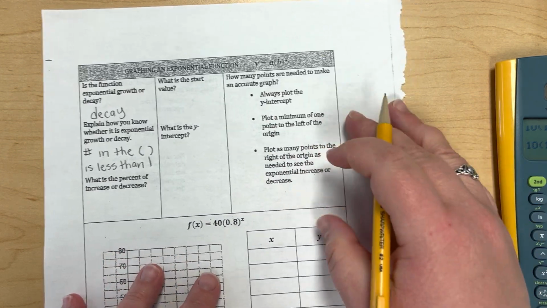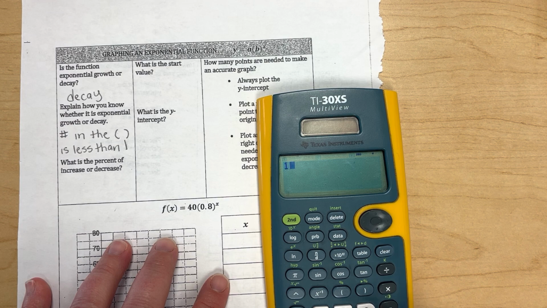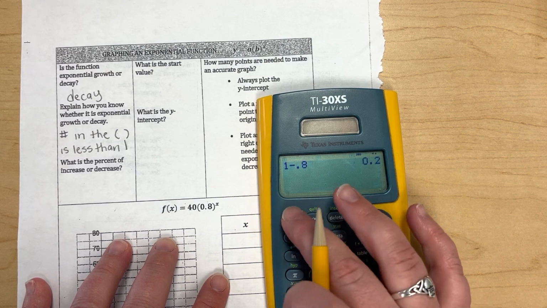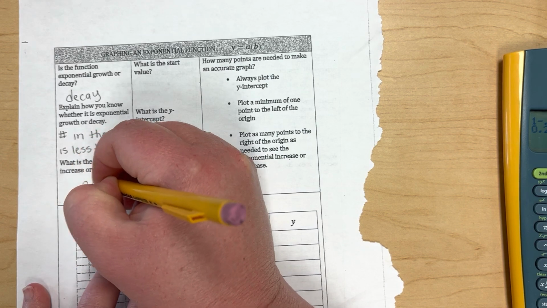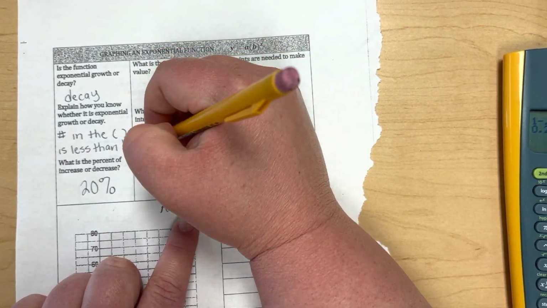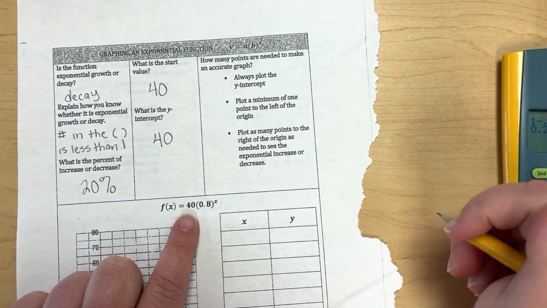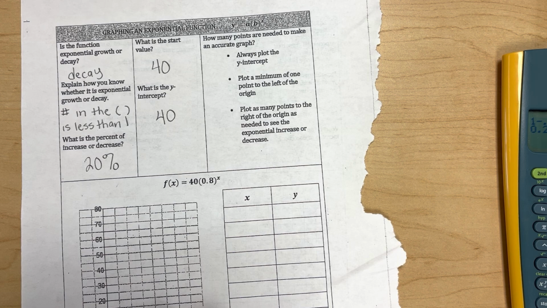Okay, to find the percent decrease, I need to take this number and subtract it from 1. So 1 minus 0.8, and then change that to a percent, and I get 20%. My starting value is 40, which is also going to be my y-intercept. Remember, those are the same thing. All right, and then let's fill out the chart just like we did on the last one.